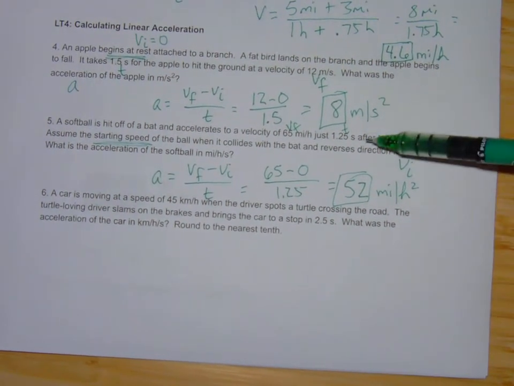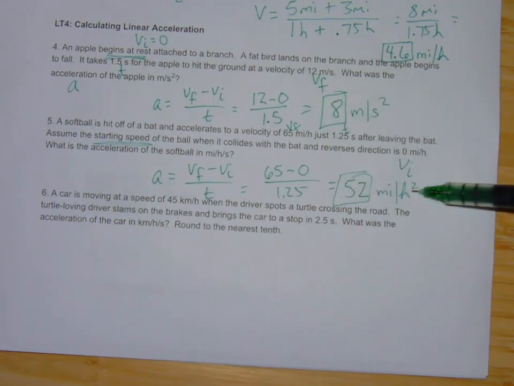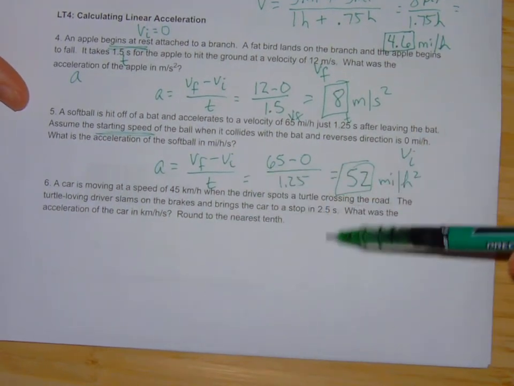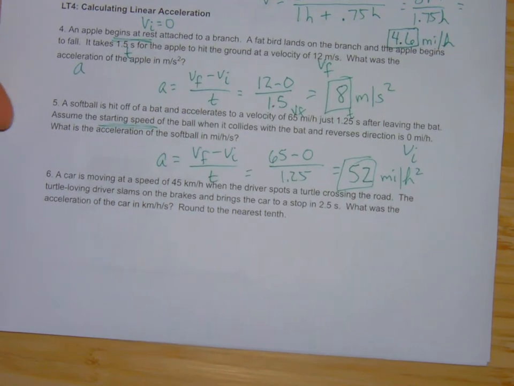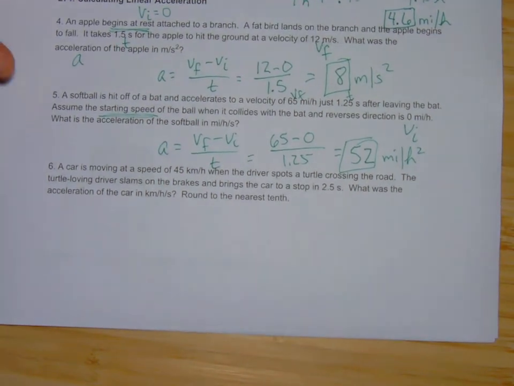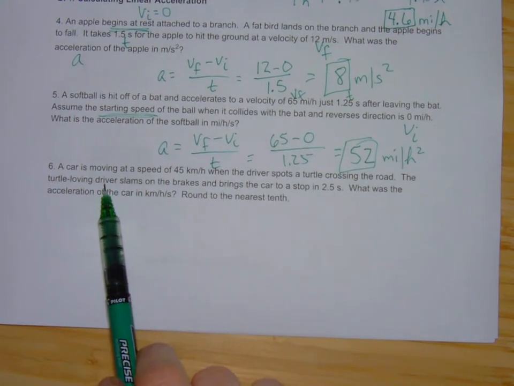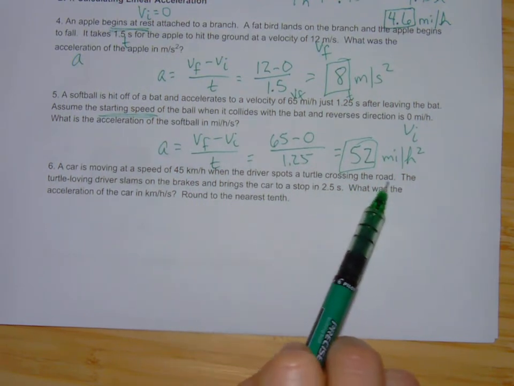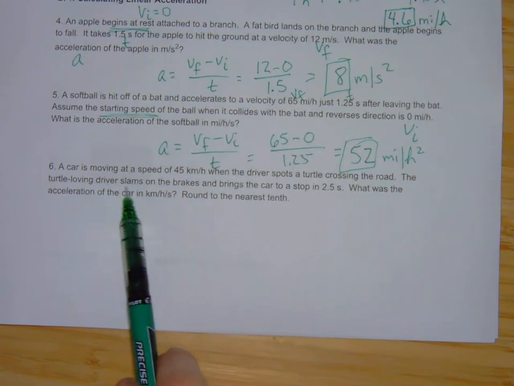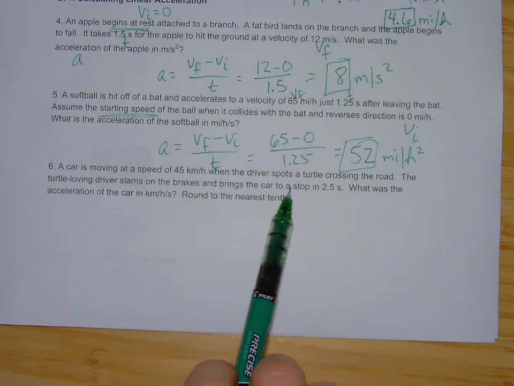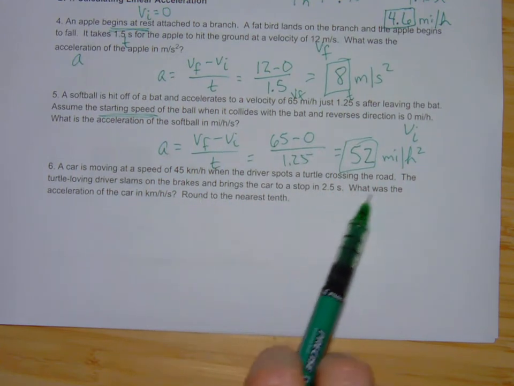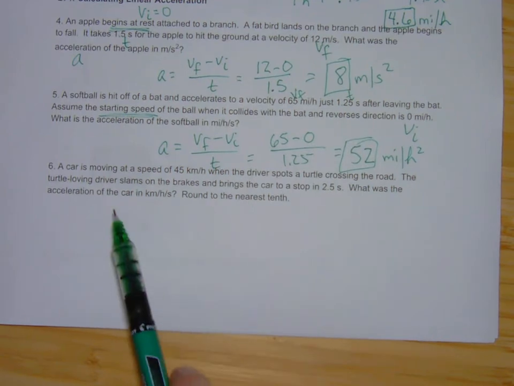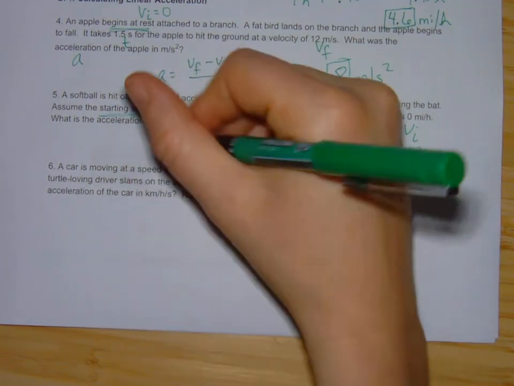Alright, so we've got a situation where something is speeding up both times. Now we're going to have one where we're slowing down. Okay, that's still acceleration. It's just a negative type of acceleration. So we have a car moving at a speed of 45 kilometers an hour. Driver spots a turtle crossing the road. The turtle-loving driver slams on the brakes, brings the car to a stop in 2.5 seconds. What was the acceleration?